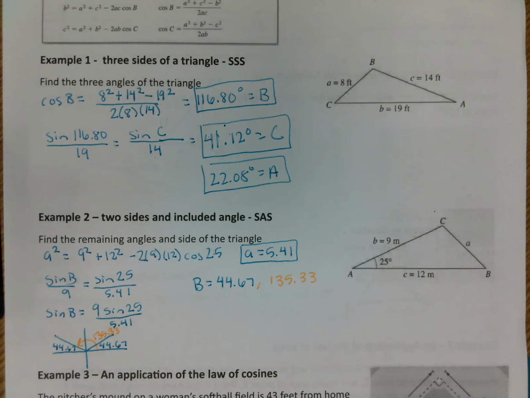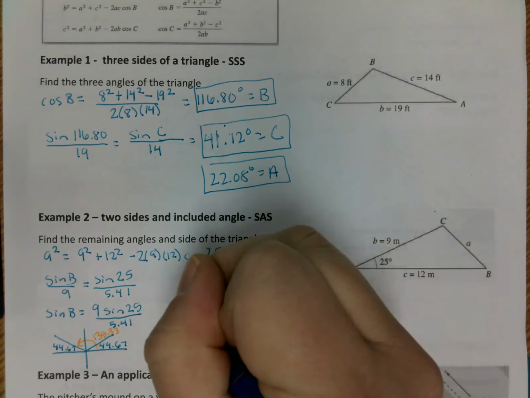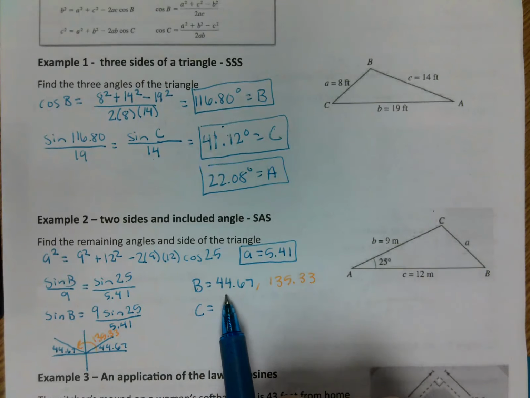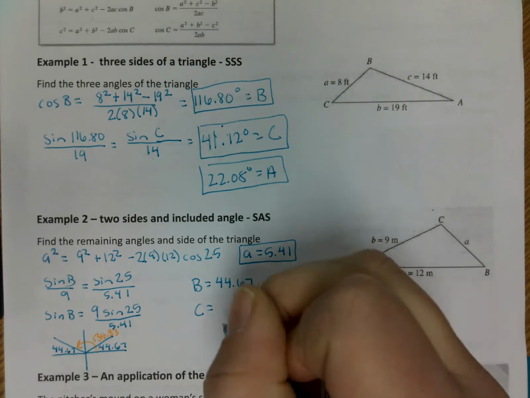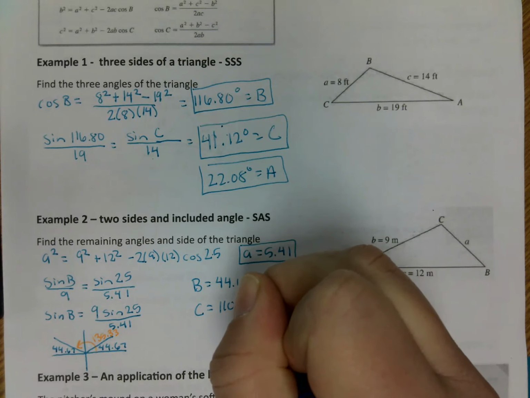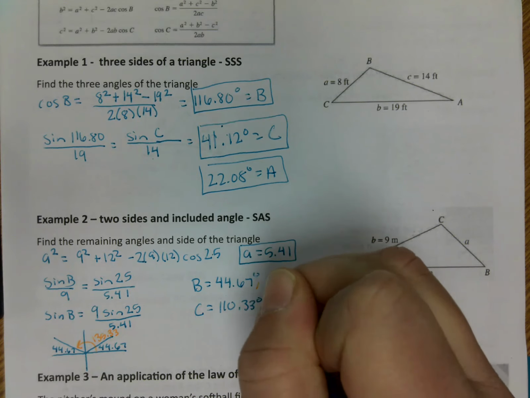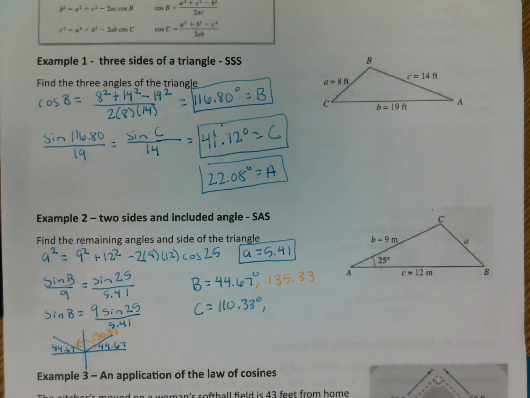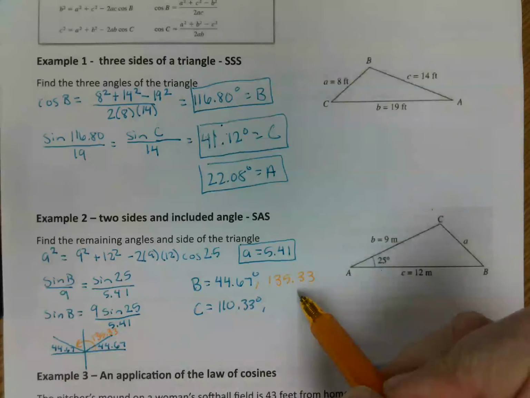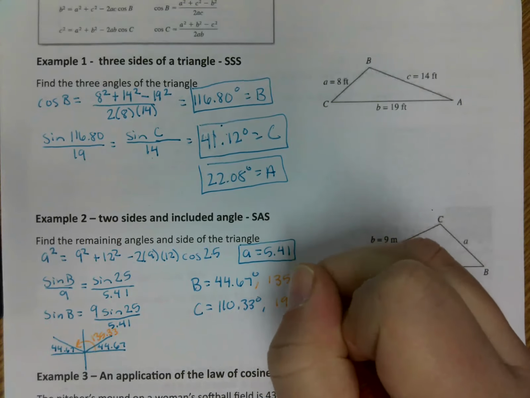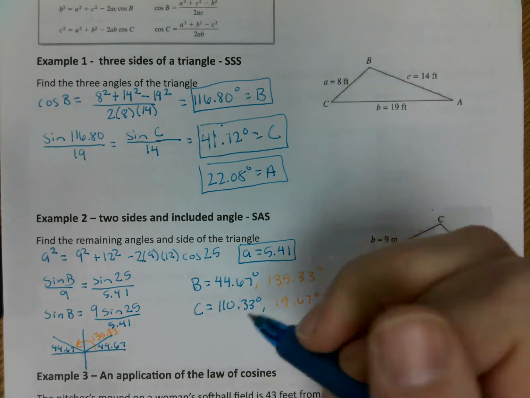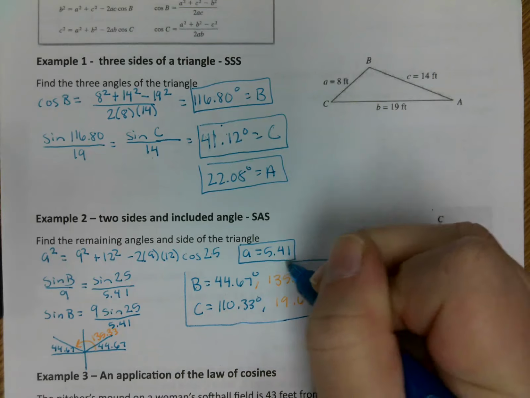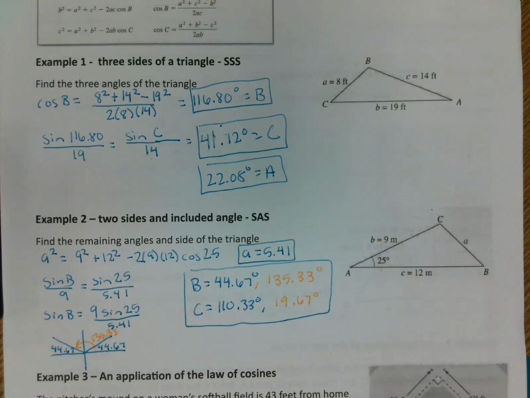Now again, bringing back the OG, all the angles add up to 180. So angle C, if I do 180 minus 44.7 minus 25, we're going to get our 110. Or I could do 180 minus 25 minus 135 and get my other angle could be 19.67 degrees. So there would be my three different missing pieces with that law of cosines.